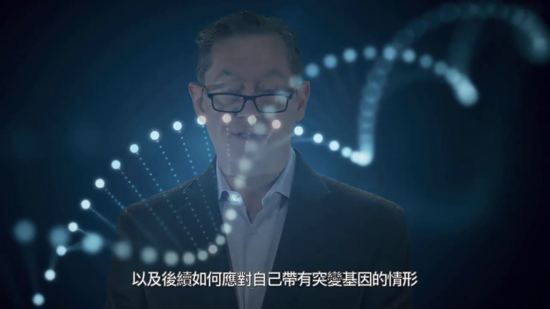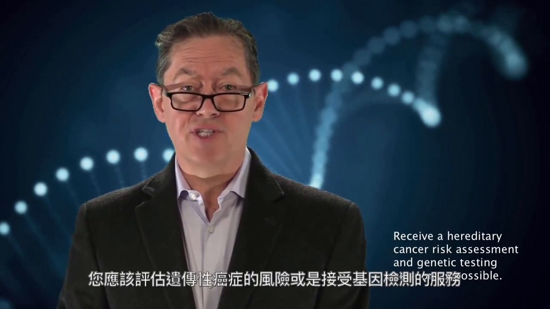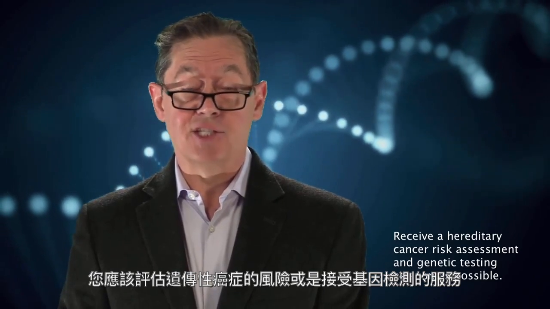We have walked through what a gene is, the role of genes in determining the risk of cancer, and what you can do with your genetic test results. Experts agree, if you are at risk, you should receive a hereditary cancer risk assessment and genetic testing as soon as possible.